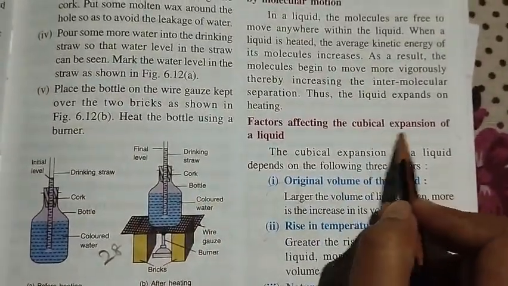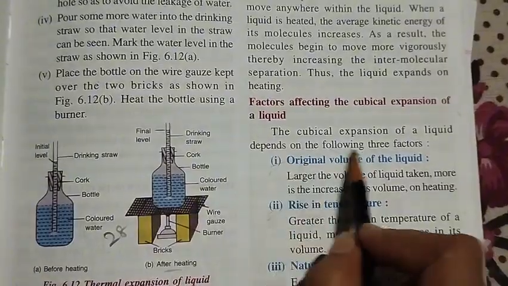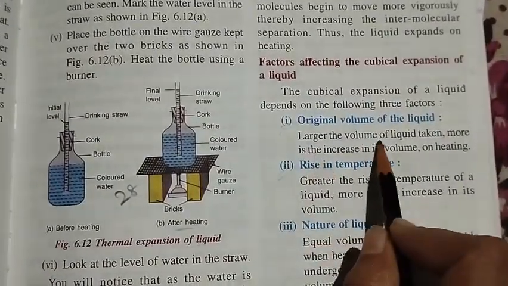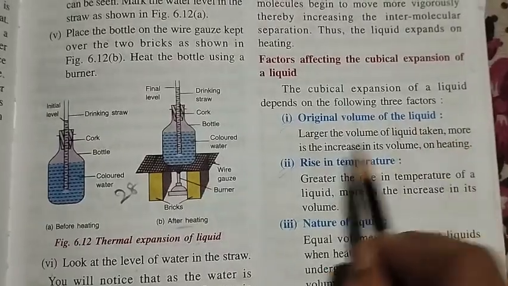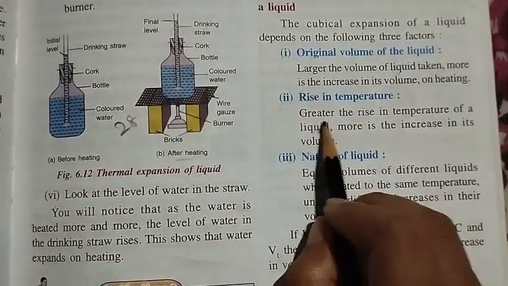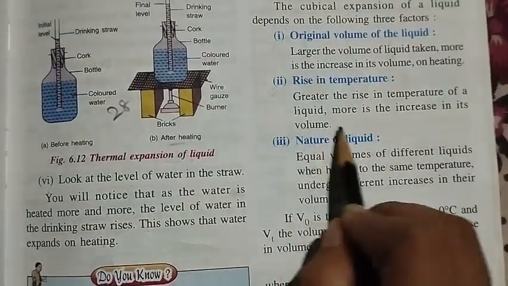Factors affecting the cubical expansion of a liquid. The cubical expansion of a liquid depends on the following three factors. First, the original volume of the liquid. The larger the volume of liquid taken, the more is the increase in its volume on heating. Second, rise in temperature. The greater the rise in temperature of a liquid, the more is the increase in its volume.